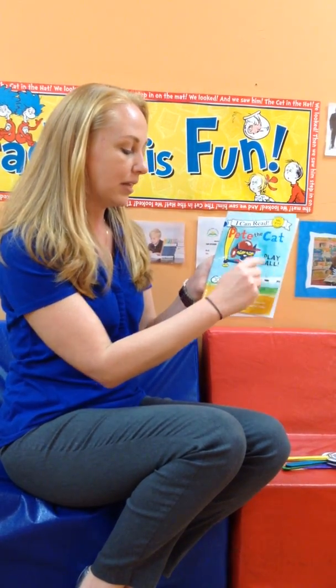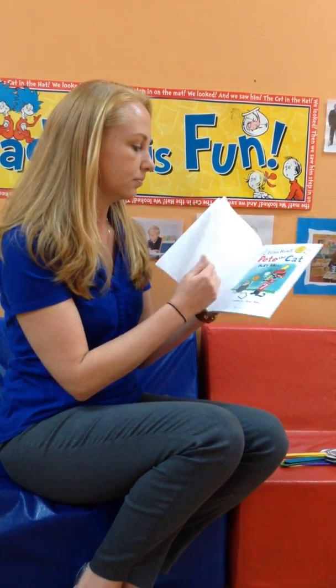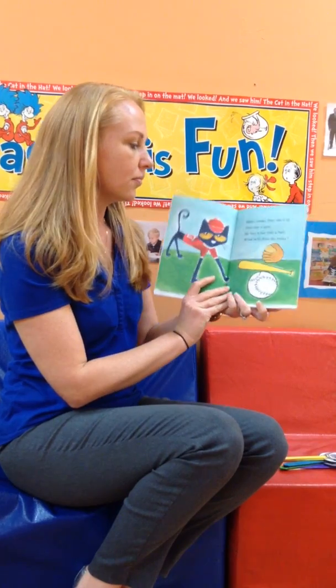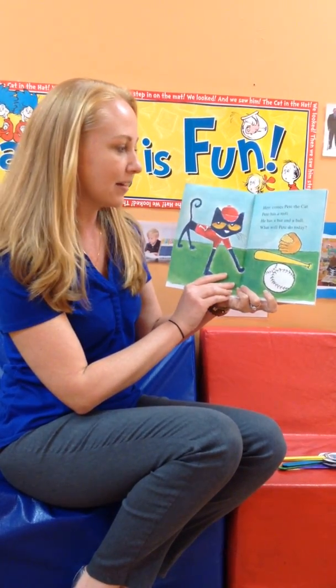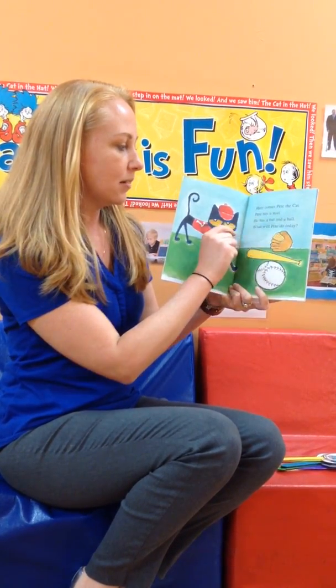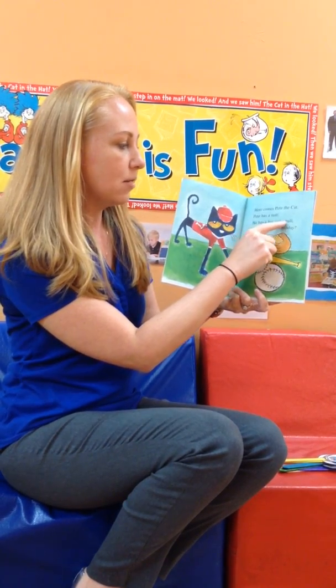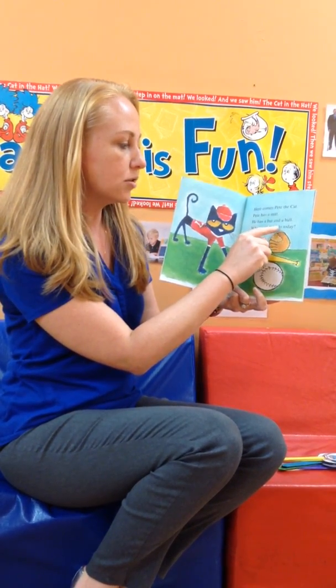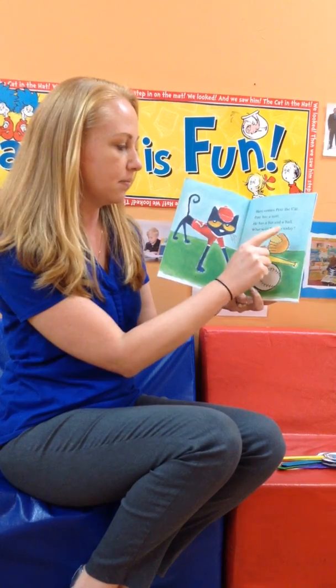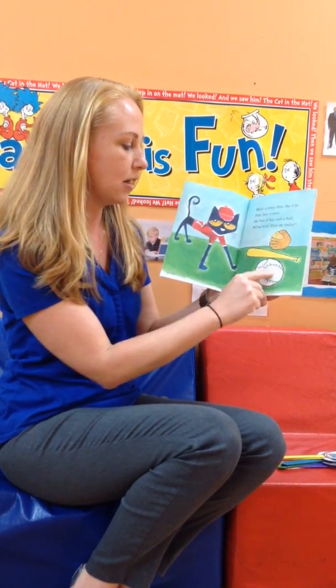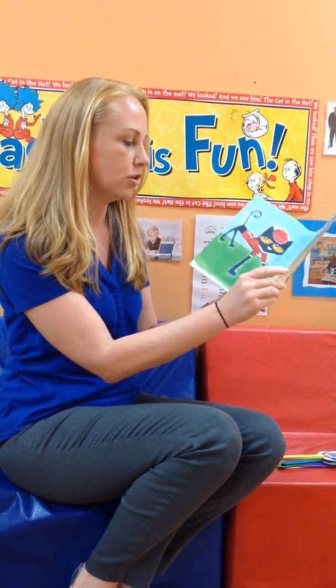Pete the Cat, Play Ball. Here comes Pete the Cat. Pete has a mitt. He has a bat and a ball. What will Pete do today? Well, let's see. He has a bat, a mitt, and a ball. What do we think he's going to do?